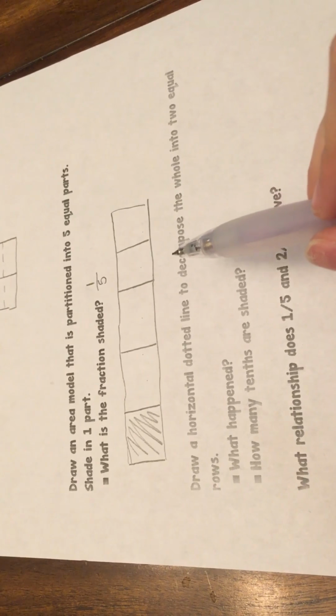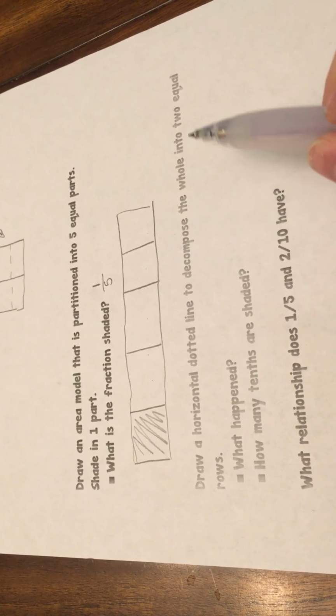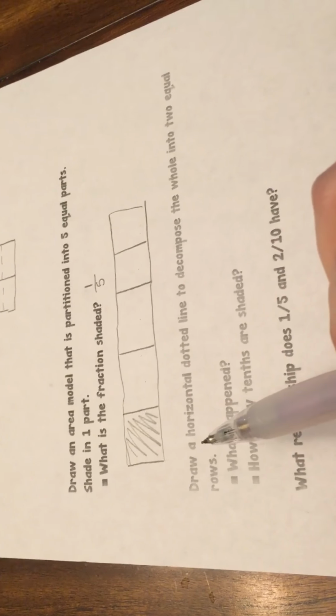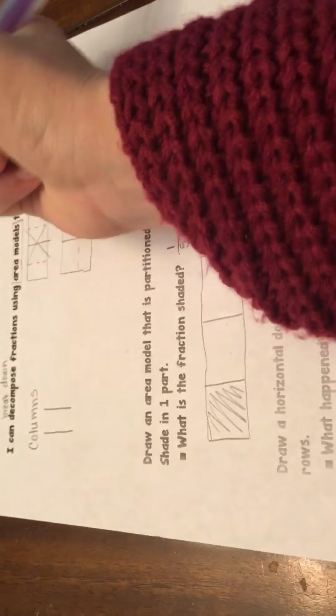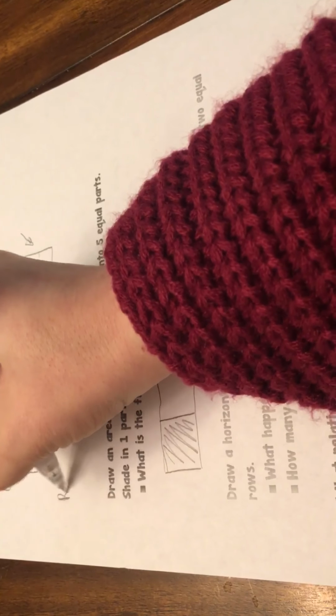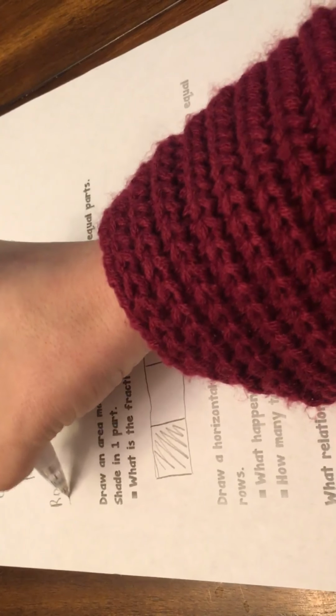Well, now it says draw a horizontal dotted line to decompose or to break down the whole into 2 equal rows. So one thing that's important, columns go down like columns of houses. Rows go across like rows of seats.